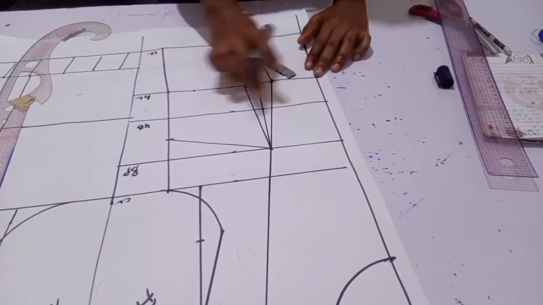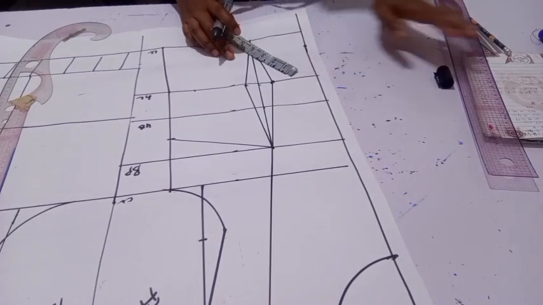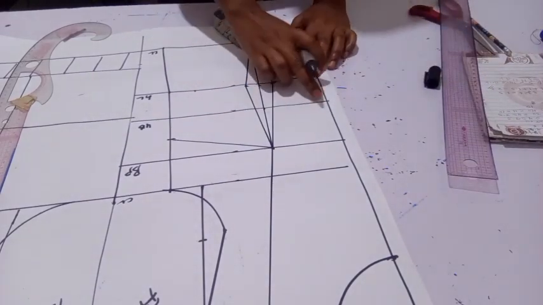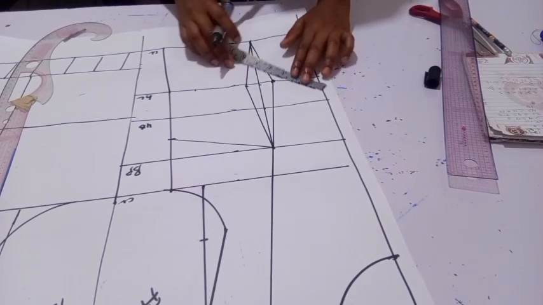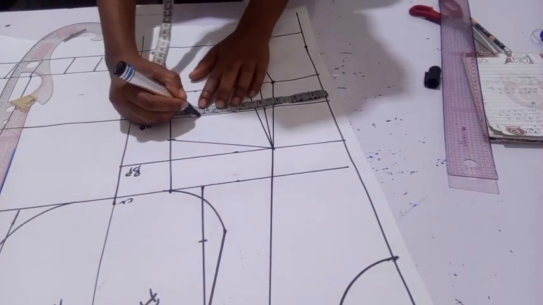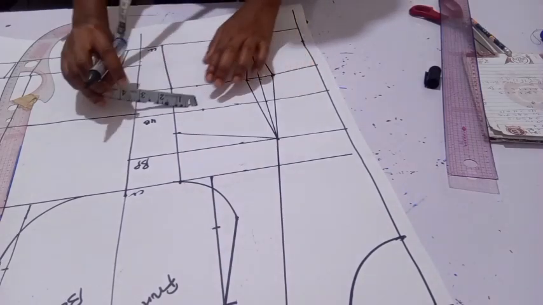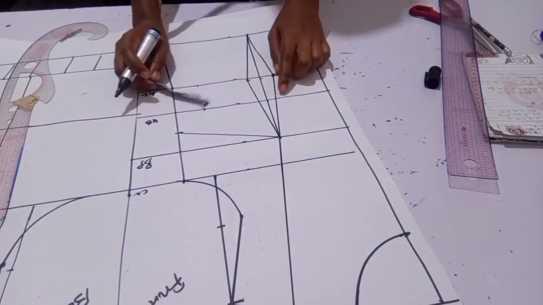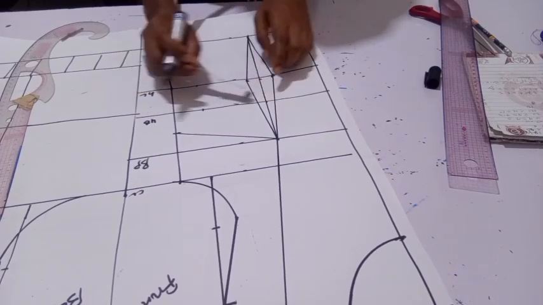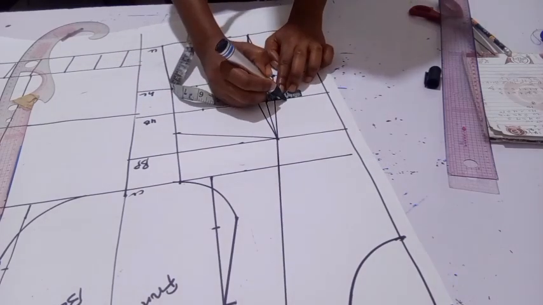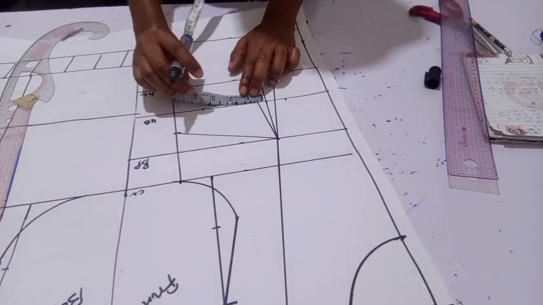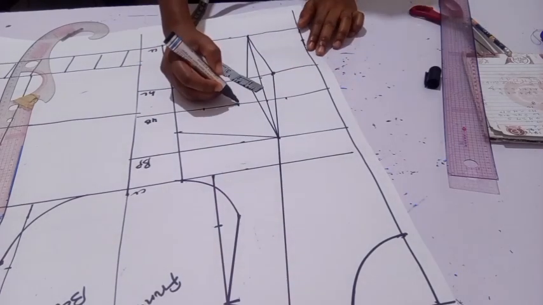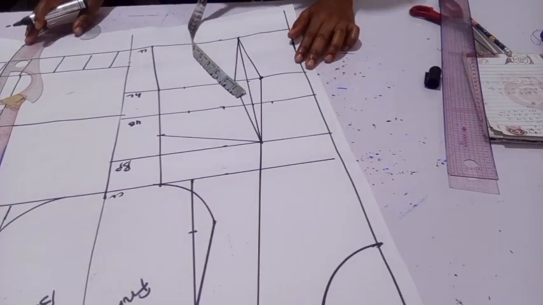So the next thing I will be working on is my under bust. One thing I want you to note for the under bust, if you want to contour or curve your under bust: whatever you have for your waist, which is 7.25, mark it. Whatever you have left on that 7.25, I have 1.5 left, and I will be sharing it on my dart leg on the under bust. So I shared it by half inch at the other side. Then I just went ahead to mark the remaining 1 inch. All together making 1.5.